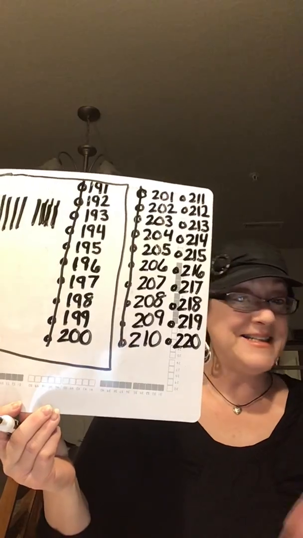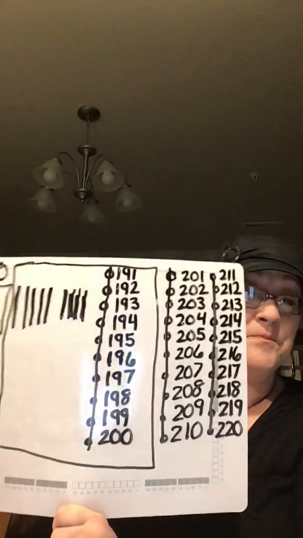216, 217, 218, 219, 220. Look, see, this is what you're doing. You're just going on and on. I have made another 10 stick, so I'm going to show that by drawing that line through my circles, because I have a 10 stick now.